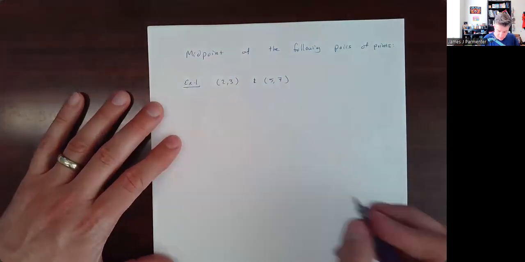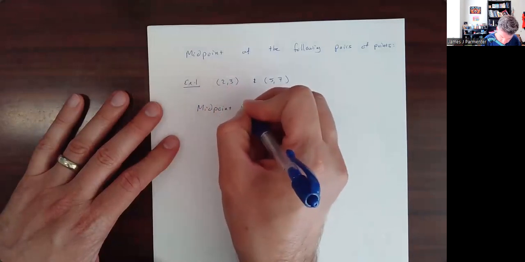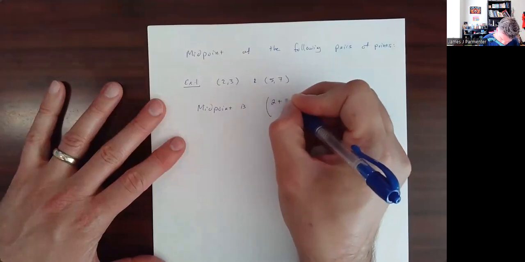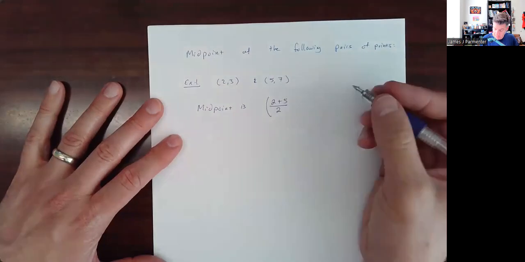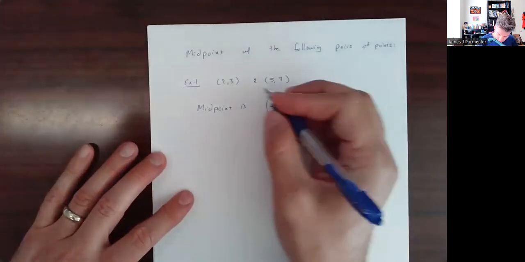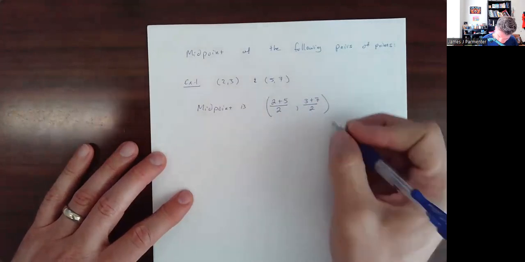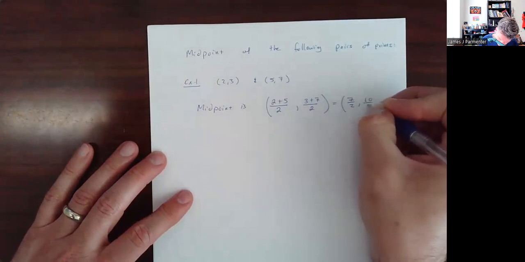So really all I'm going to do is say that the midpoint is, and I really just like to write out the formula. So I'm going to do 2 plus 5 divided by 2, right? The x coordinates add together, an average divided by 2, and the y coordinates add together, 3 plus 7 divided by 2. That's going to give me 7 halves and 10 halves.